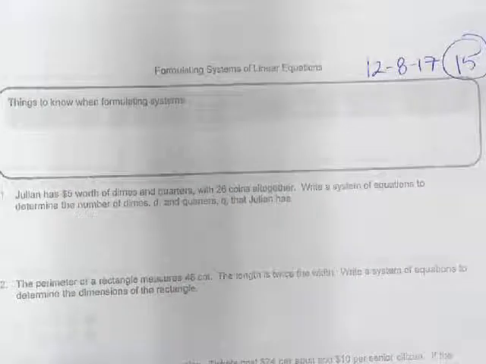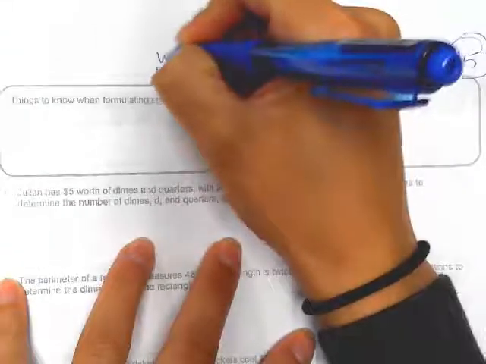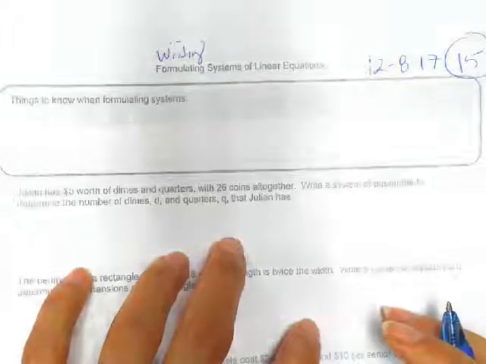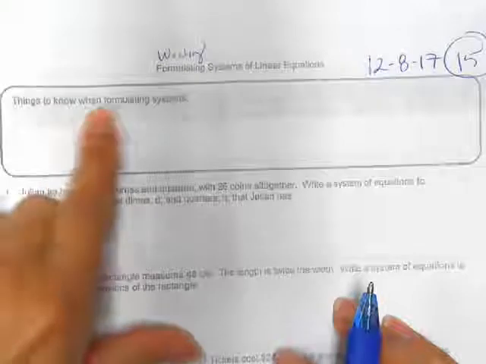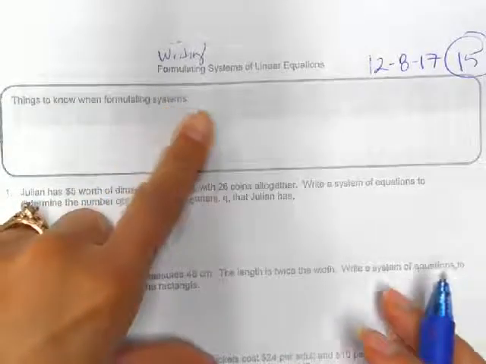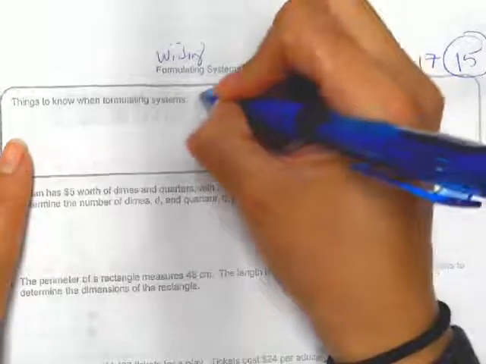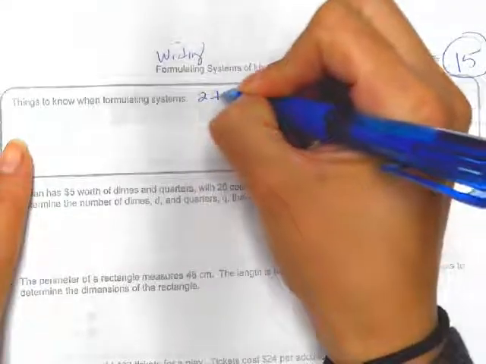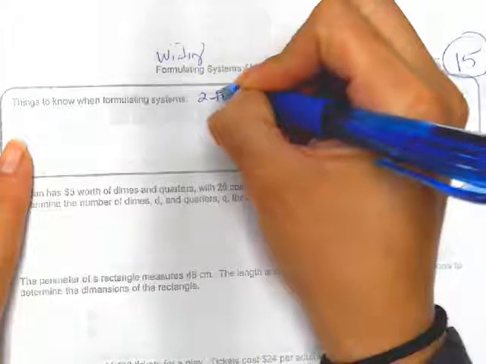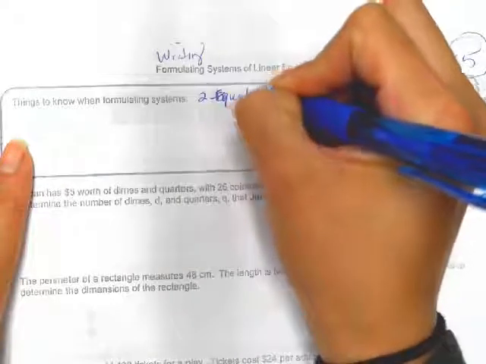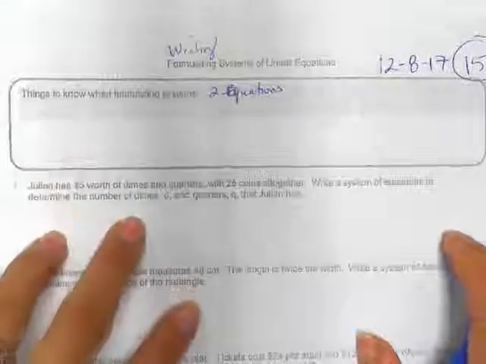Alright, so today we're going to be formulating systems of linear equations, or writing systems of linear equations. That means we're going to be writing two equations. Things to know when formulating or writing systems: for sure it has to be two equations, and then it's pretty much a review of writing equations from a word problem.